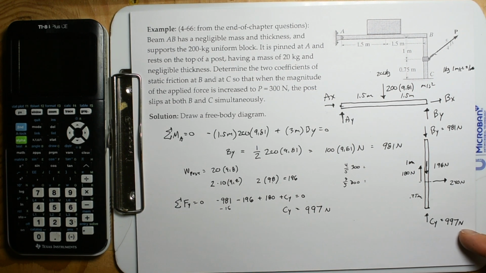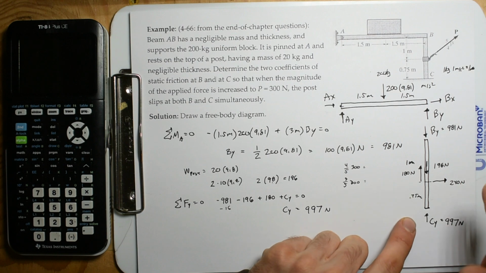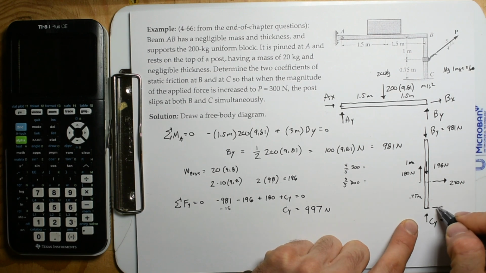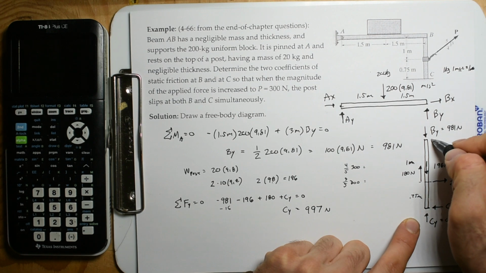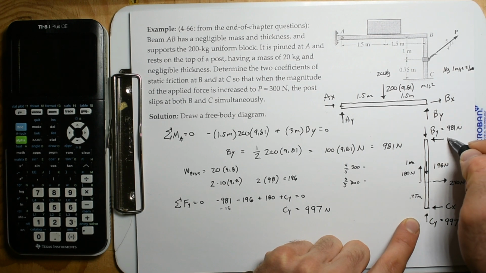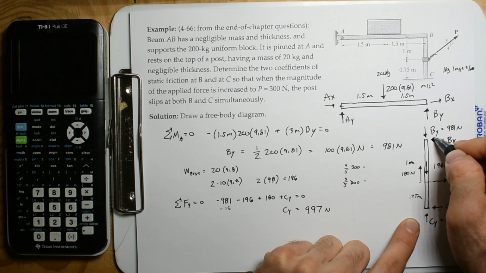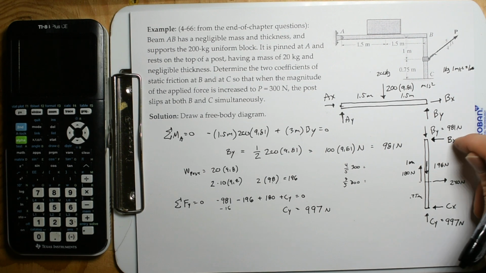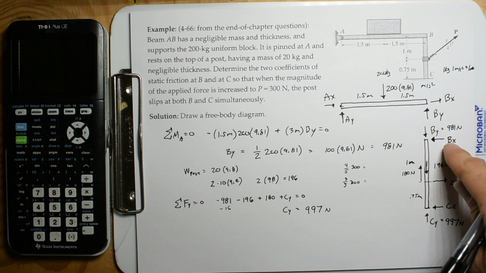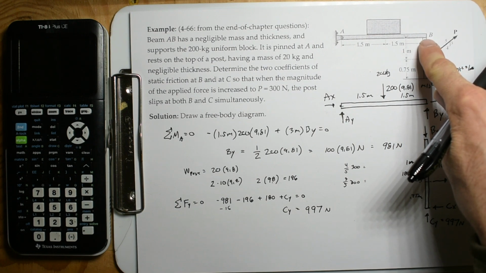Okay, so we have this force, and we need to balance it with Cx. So Cx, and we're going to balance it with Bx. These are the frictional forces. What's balancing is the connection of friction. You know what I mean?